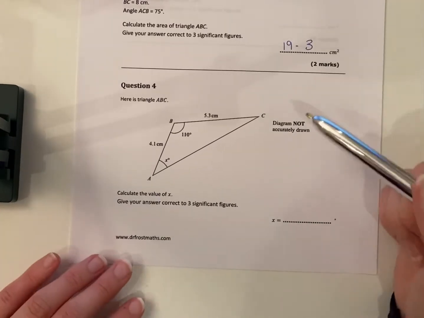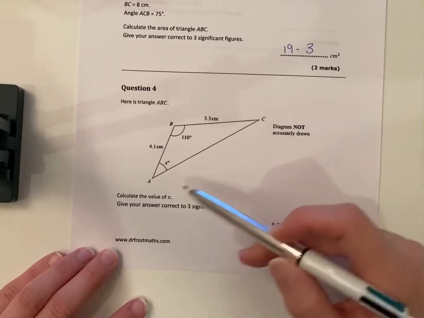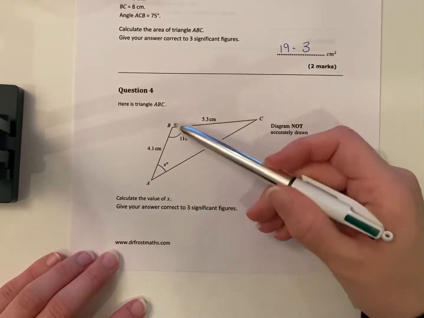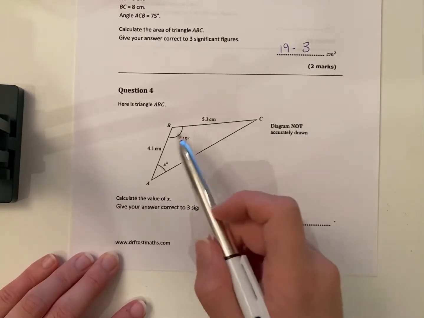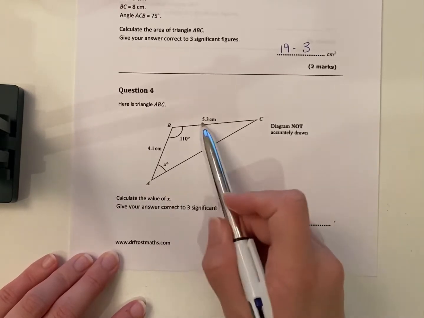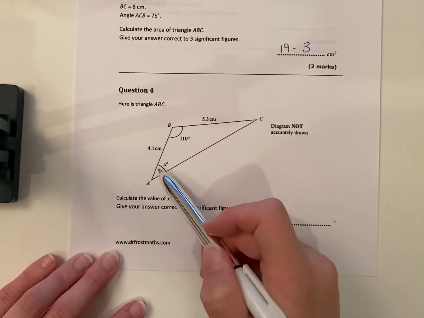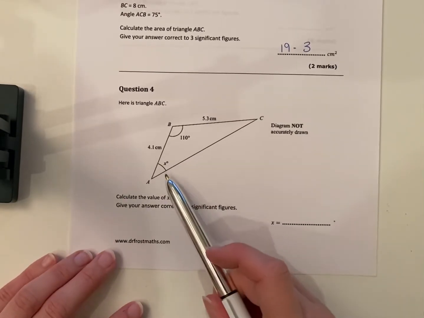Okay, we're on to question 4. And we've got this triangle here where we know the side AB is 4.1. We know the side BC is 5.3. We've also got the angle in between those two sides is 110. And we're looking for the angle down here.